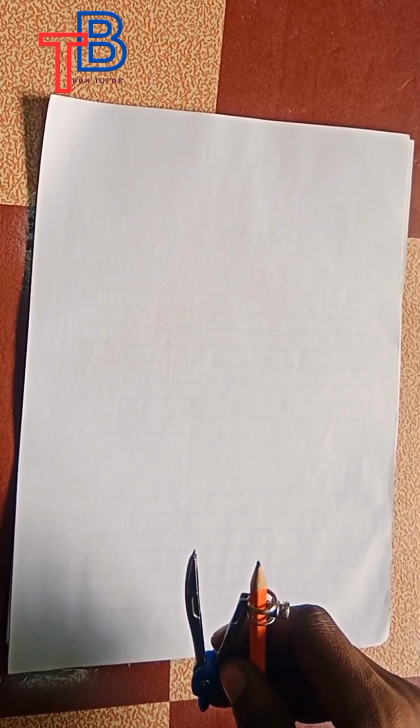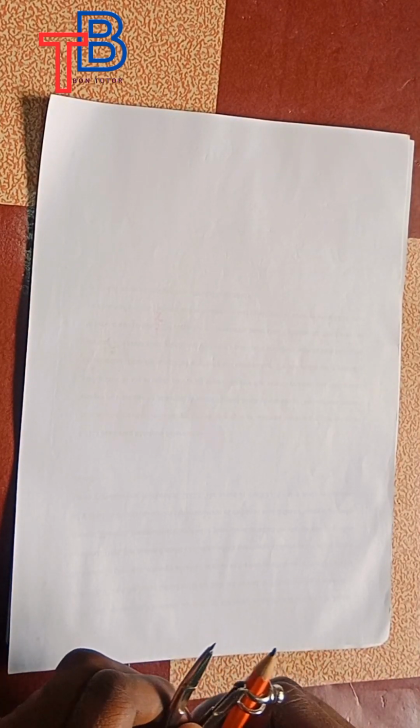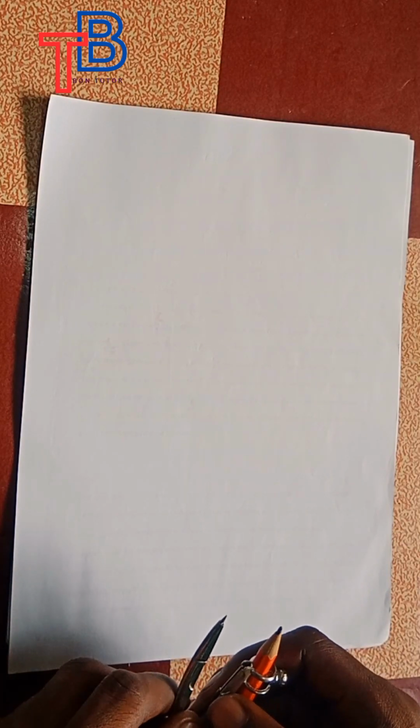I will not only be teaching us how to construct angle 15 degree, but also how to construct some special angles like 7.5, 11 and quarter, and some other angles like that, 22.5, even 65, 75 degree. All those special angles, we'll be talking about how to construct them. But firstly, let's start from 15 degree.